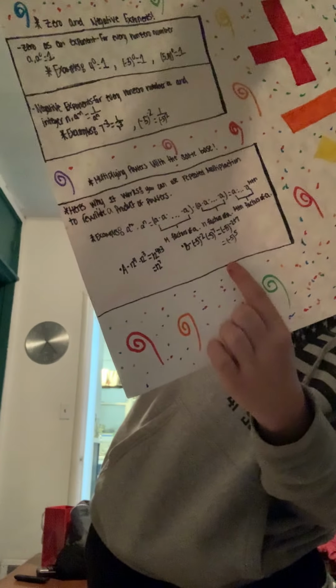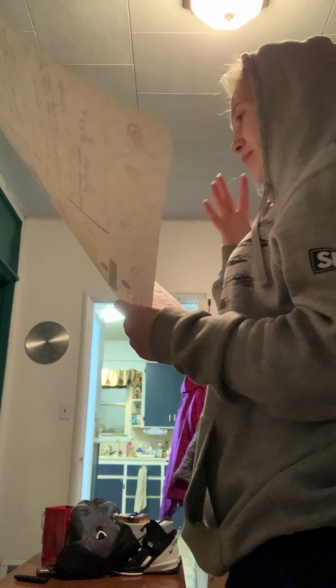Multiplying powers with the same base. Here's why it works. You can use repeated multiplication to rewrite a product of powers, which is in that one. And then power to power. To raise a power to a power, multiply the exponents.